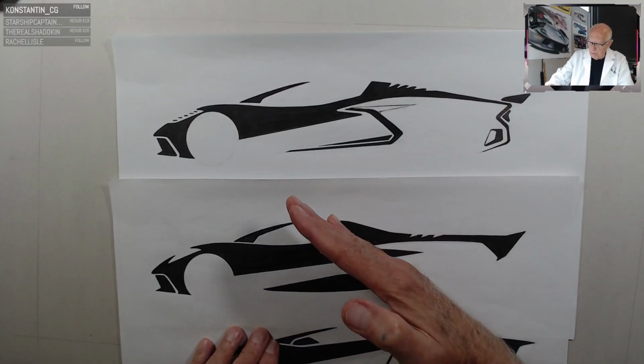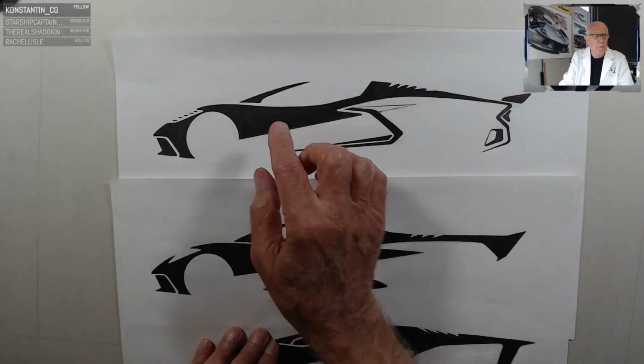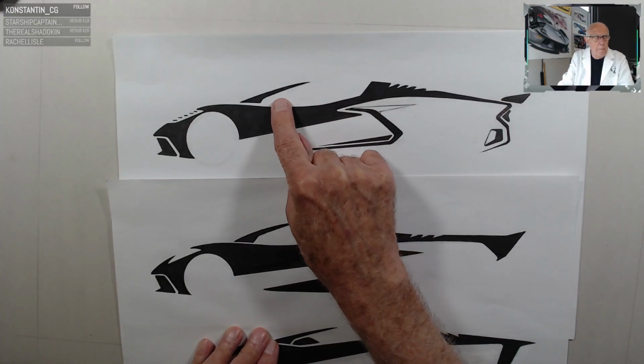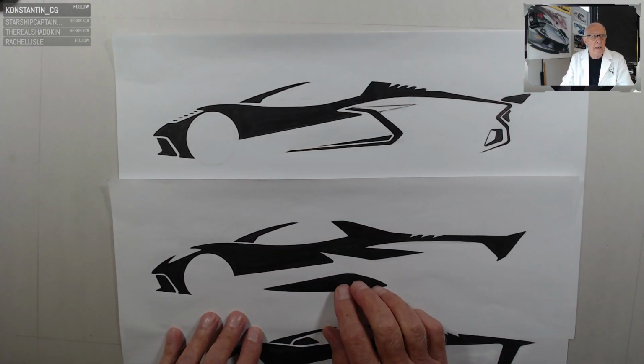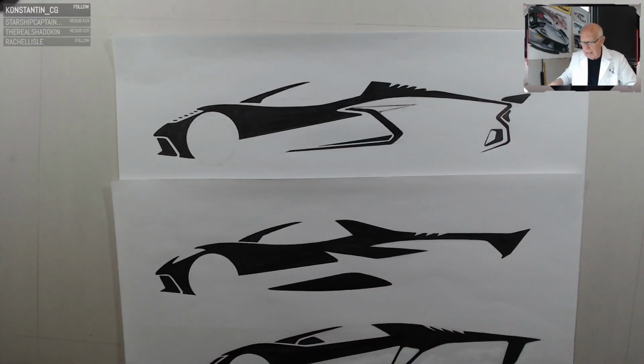I tried to kind of move the roof line forward, but I went back to the original where the actual roof line comes up and kicks back into the A-pillar. So I kept that pretty clean. I think a much better operation there as far as that goes and what it looks like.